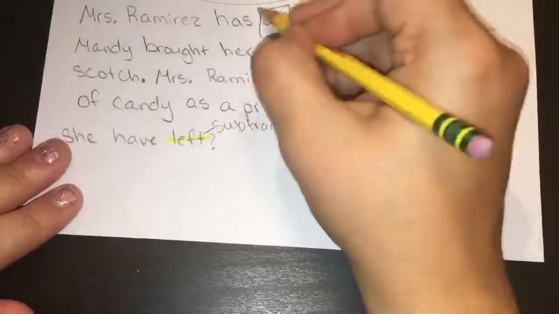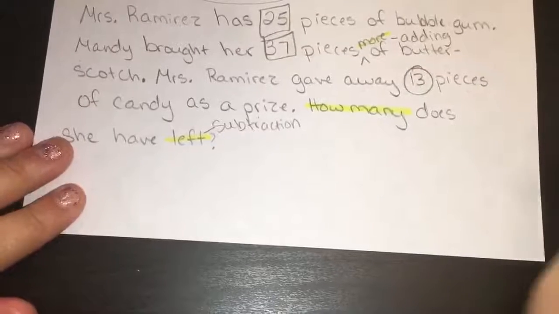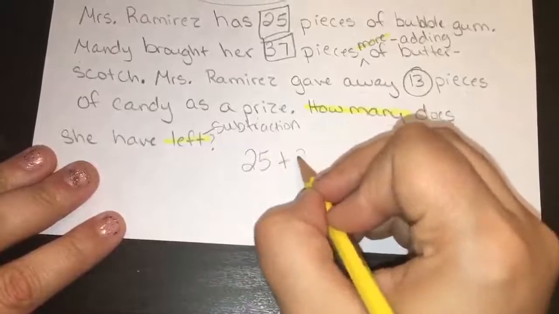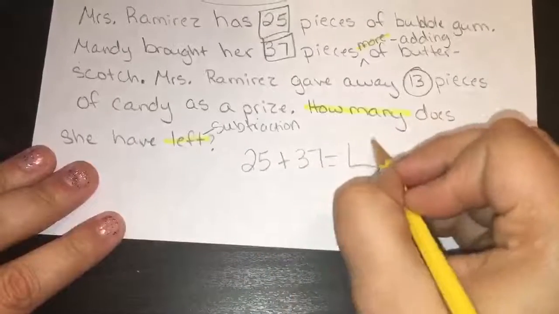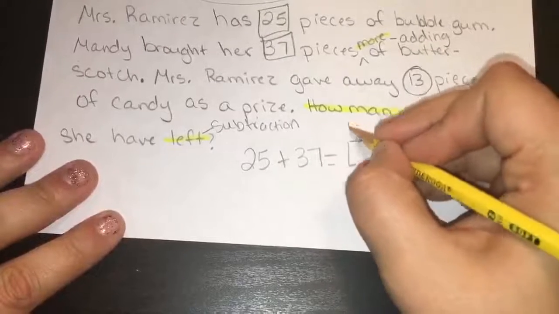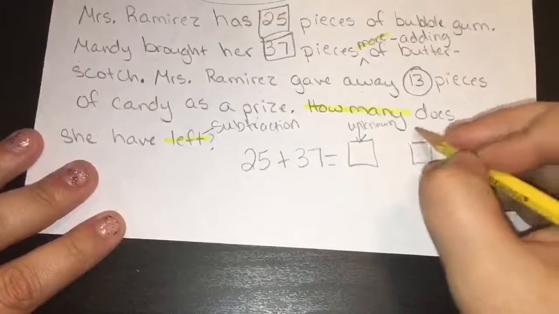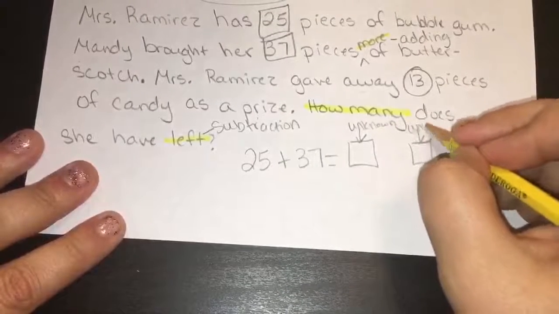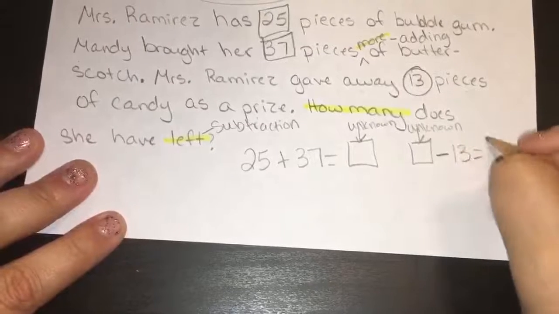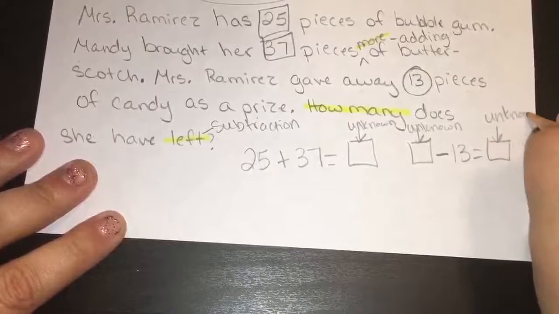So let's box our first two numbers and circle our third one. Let's start with 25 plus 37. So we're writing the number sentence. And then this is unknown. So that unknown will repeat in our second one because it will subtract 13 to equal another unknown.